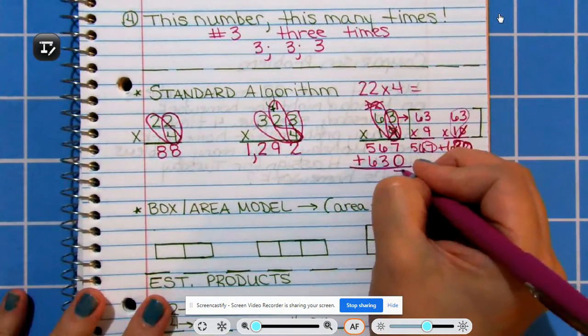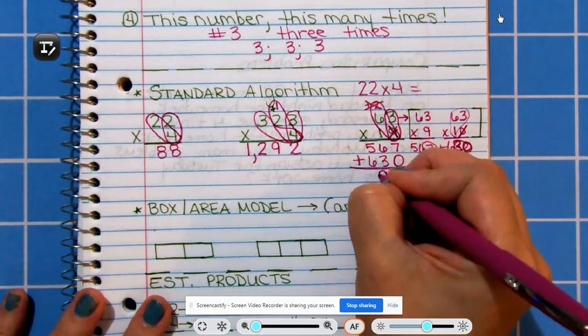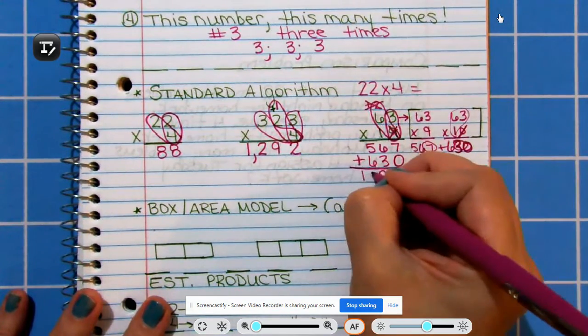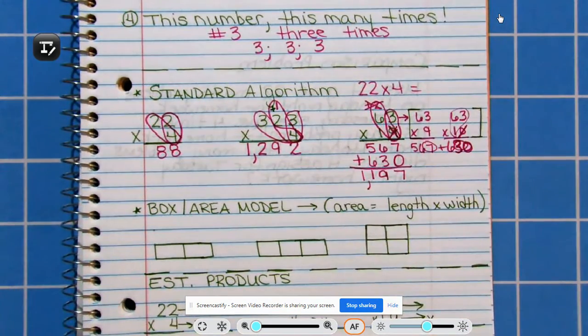So we get 7, 9, and 11. So the product of 63 and 19 would be 1,197.